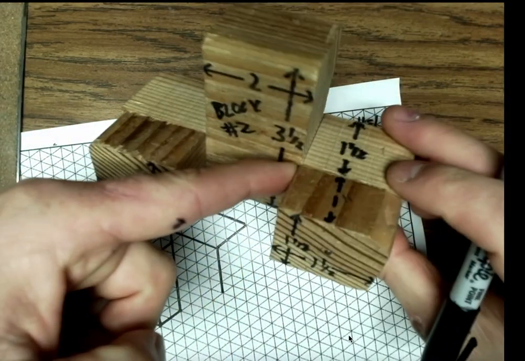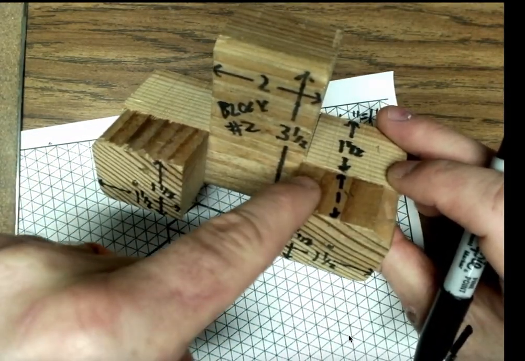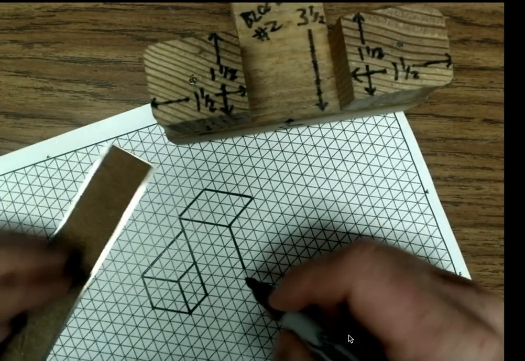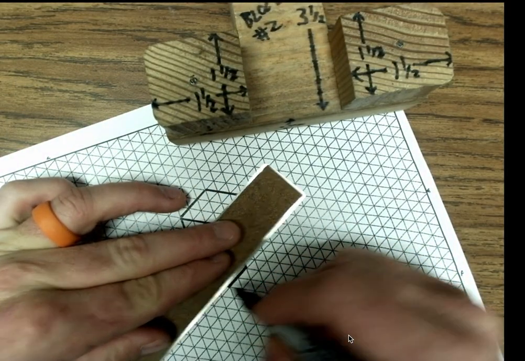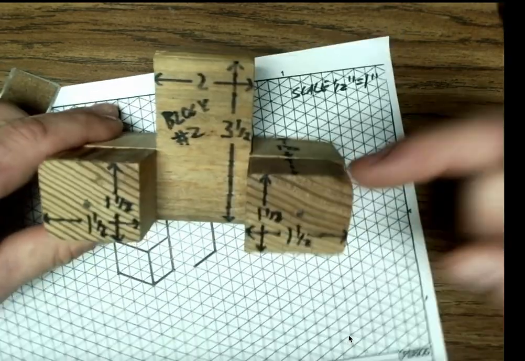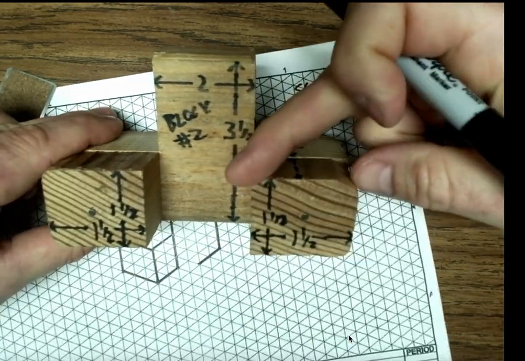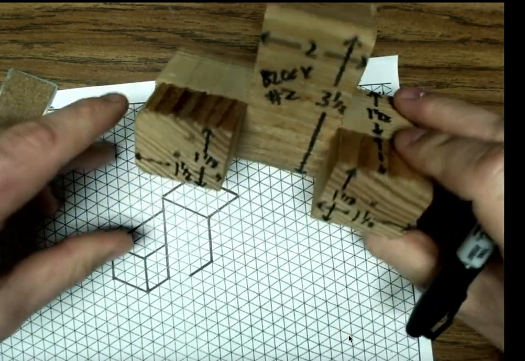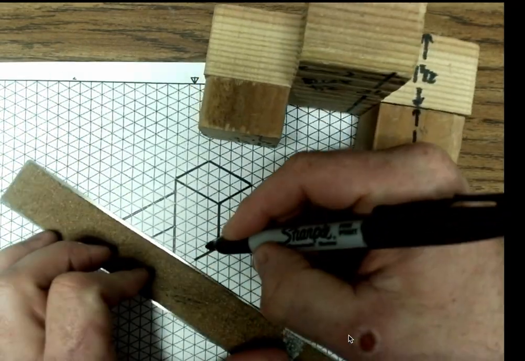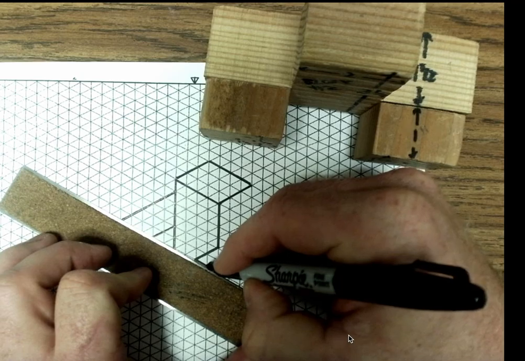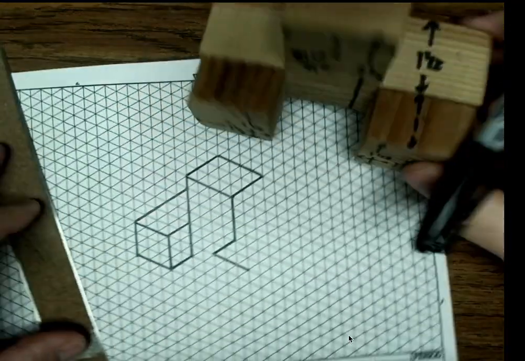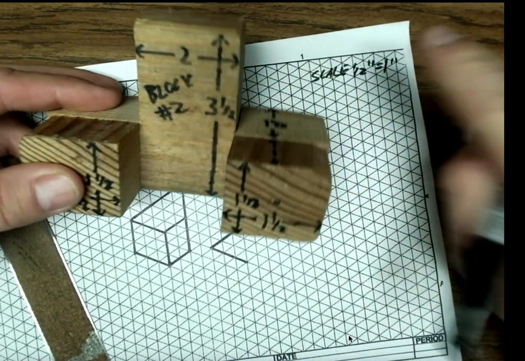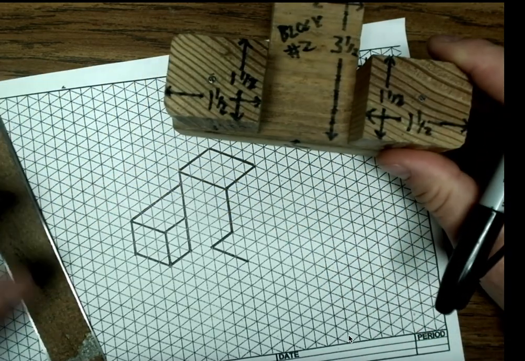Okay, that puts me here. So I'm going to come along this one. 1, adjust, 2. It's a depth. Depth goes on Z. Okay, that puts me here. I want to do this one. 1.5, adjust, 3. It's a width. Width goes on X. Okay, so now I'm here. I want to do this and this. 1.5, adjust, 3, it's a height. Height goes on Y.